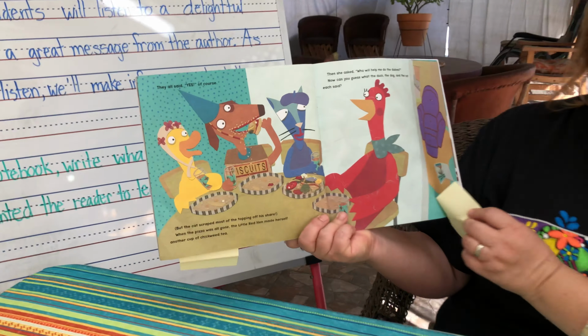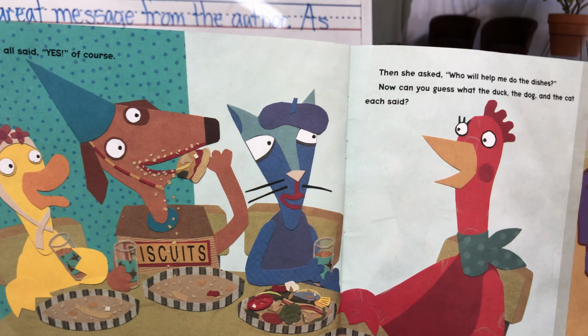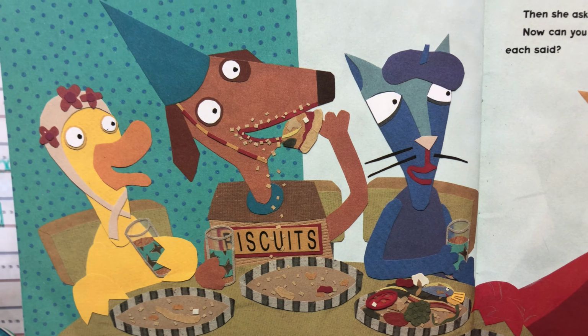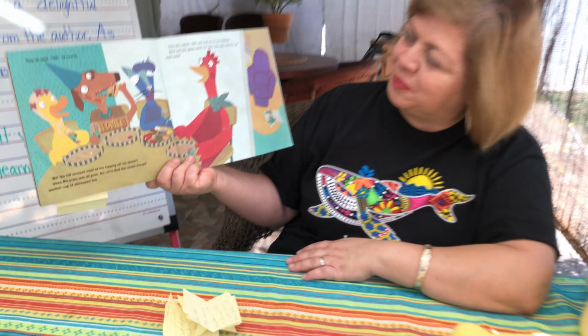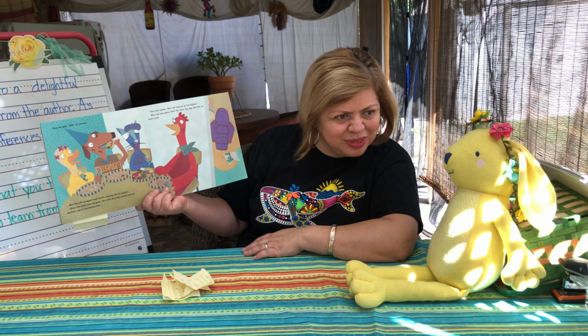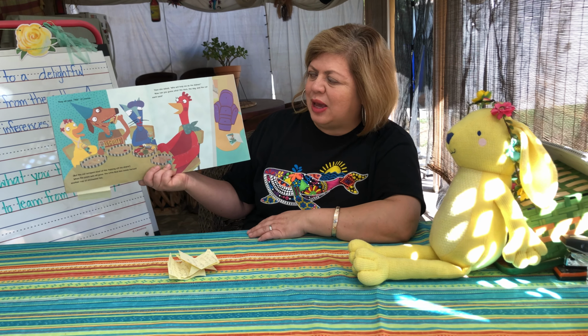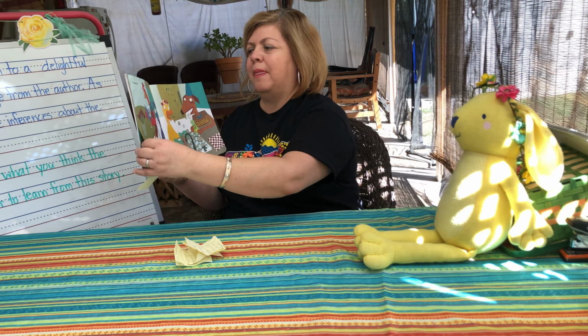So this is a good place to make predictions. So what do you think? They didn't help her make the food, but they sure did help her eat the food. And now she needs help with the dishes. Do you think they're going to help her? You don't think they are, Oliver? Well, I could see why somebody think they wouldn't. They haven't been very helpful, but let's find out.